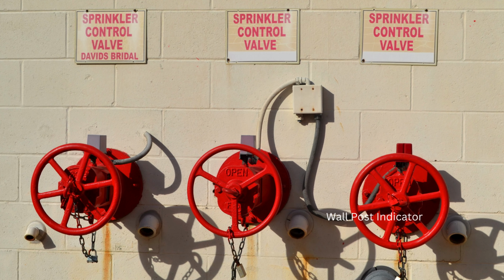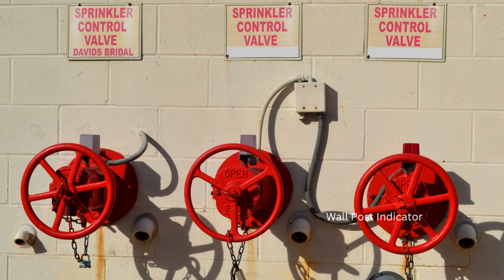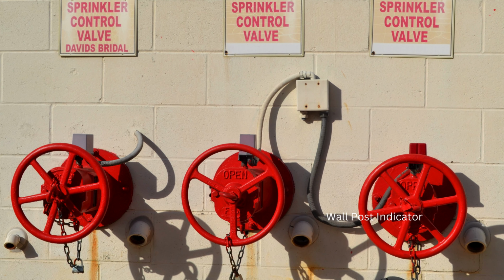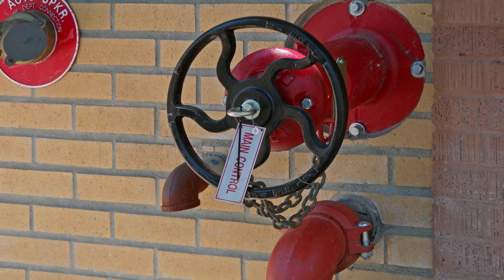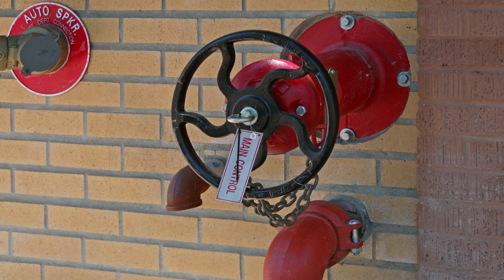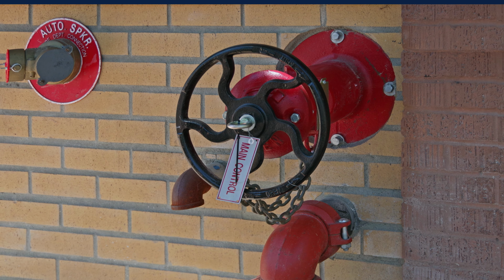A wall post indicator shows the operator if the non-rising stem gate valve it's attached to is in the open or shut position, and provides a means to operate that same non-rising stem gate valve when it's behind a wall.